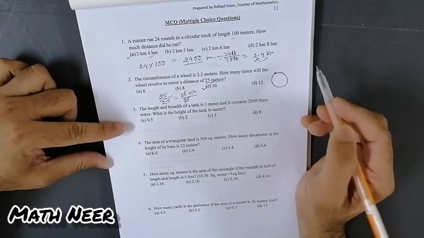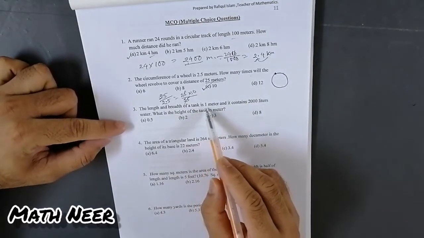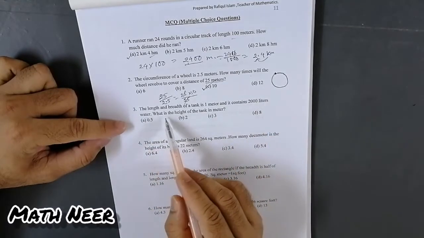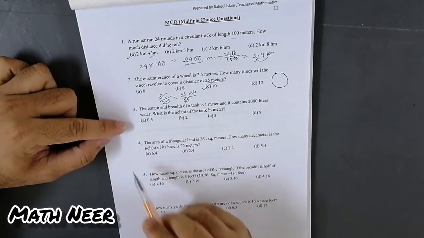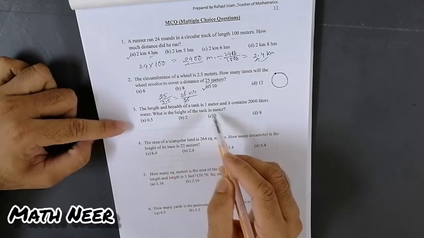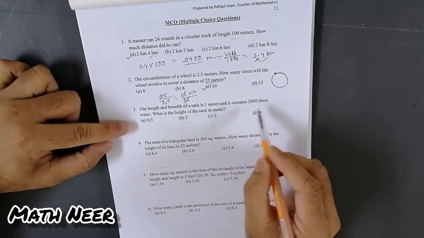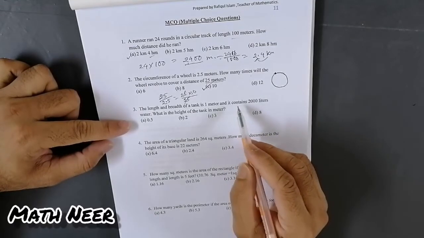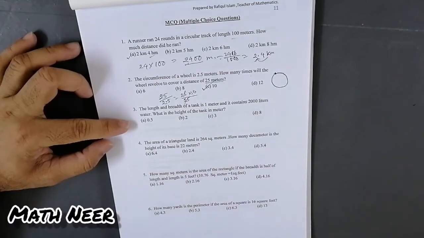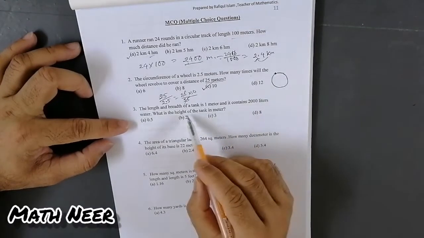Okay, the length and breadth of a tank is 1 meter and it contains 2000 liter water. What is the height of tank in meter? So at first we need to find out the total volume of the tank.